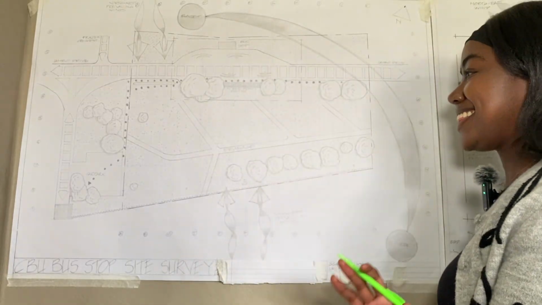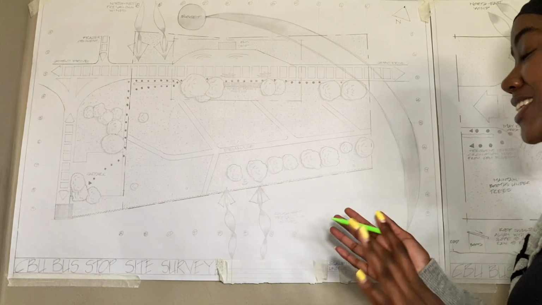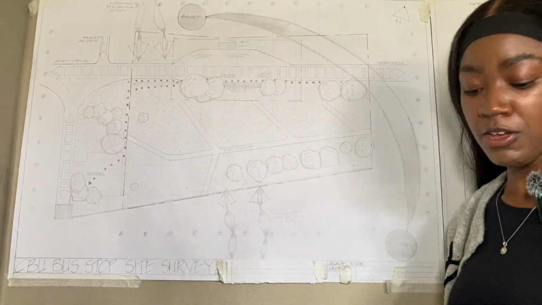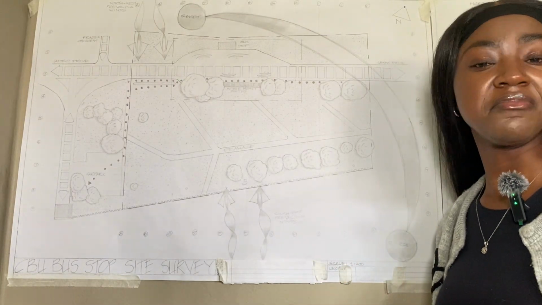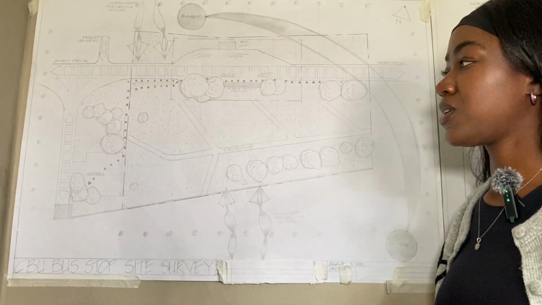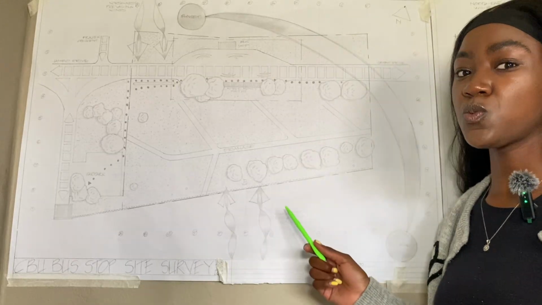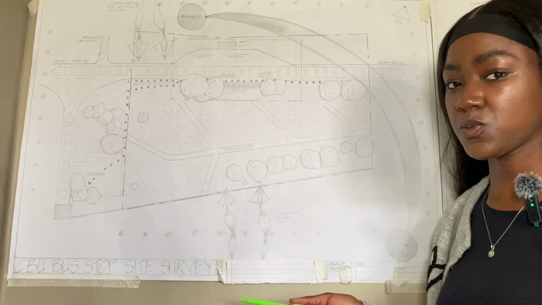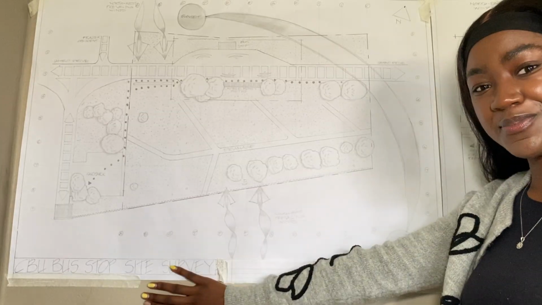So this is the site that we're given. We're going to pretend that didn't happen. We're given two sites, and this is a bus stop that's near my school. So this is a site survey, right?